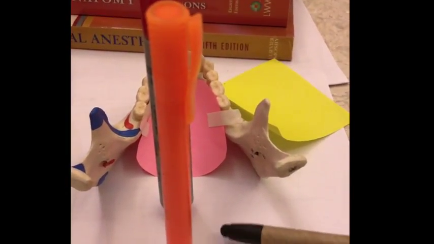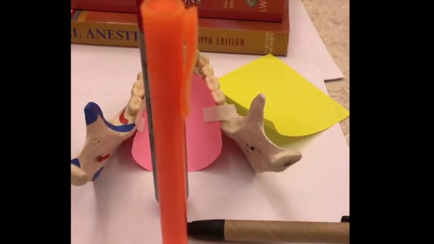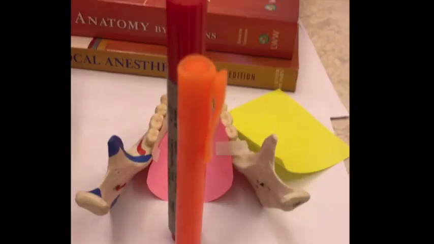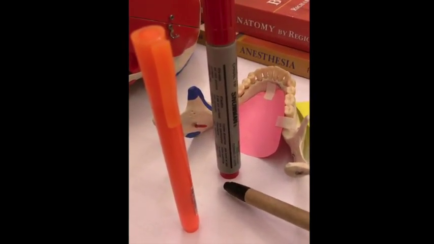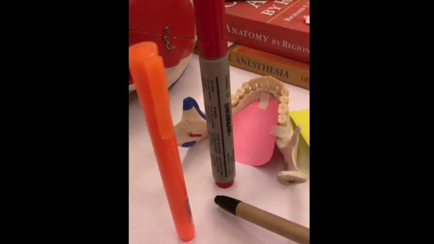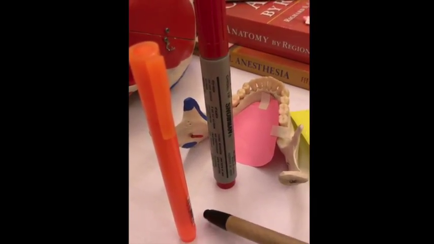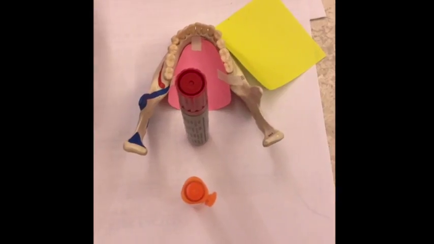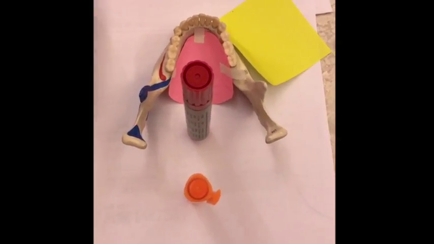So if it goes also anterior to the vertebrae, it could be called prevertebral spaces. So if it's anterior to the vertebrae and posterior to the retropharyngeal space, there is another space here that's called prevertebral space.